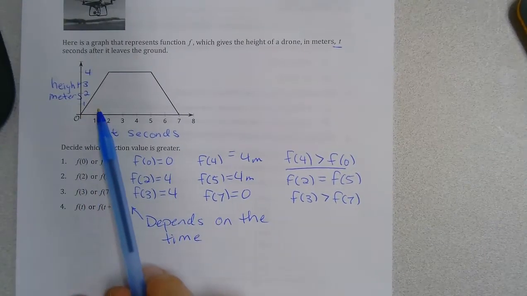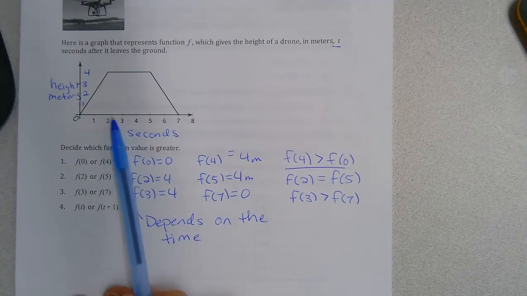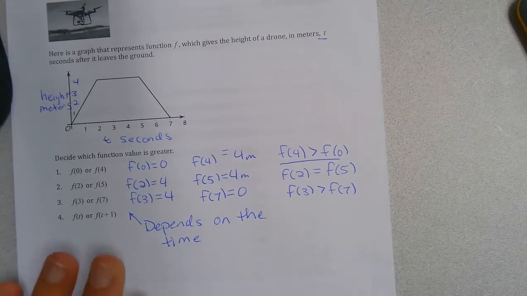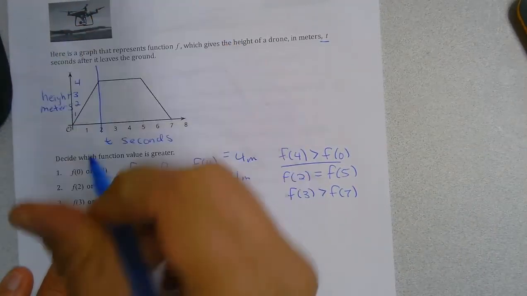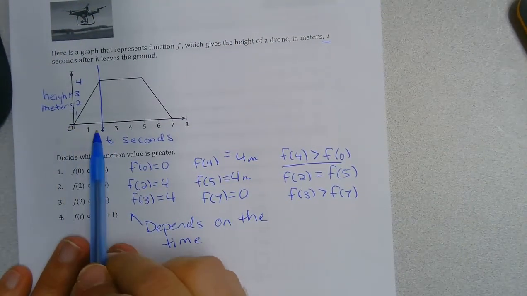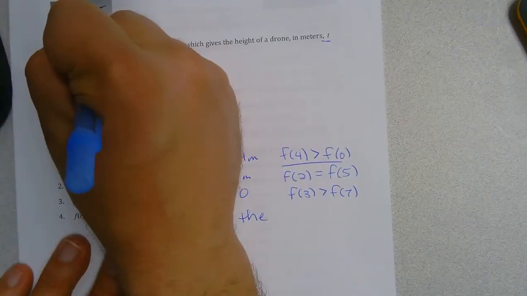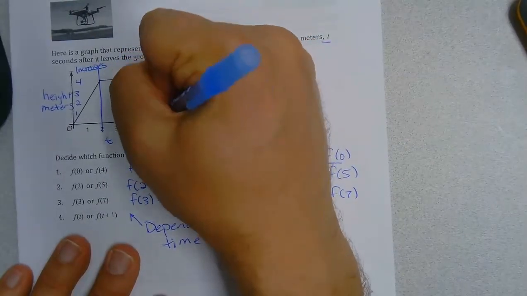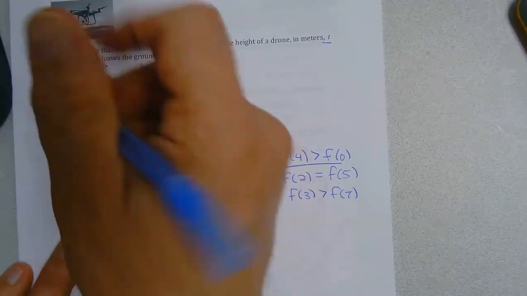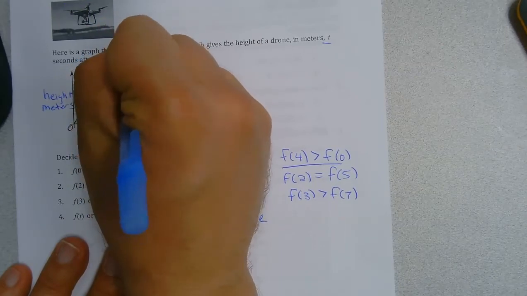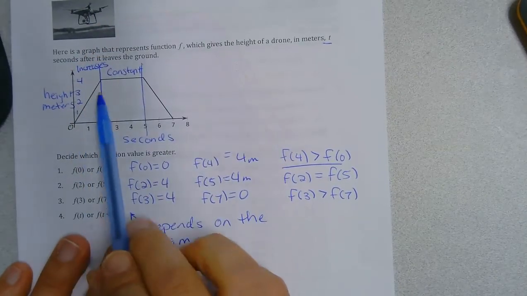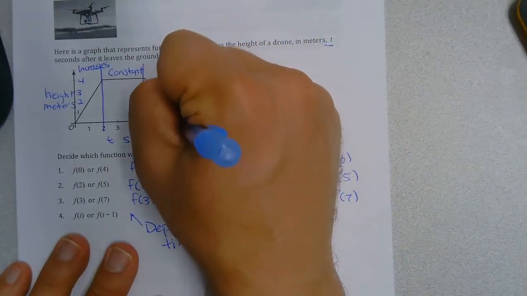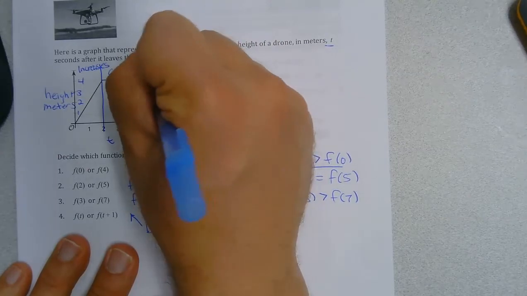That's because sometimes the function is increasing, sometimes the function is constant, and sometimes the function is decreasing. If you notice, on the interval from 0 to 2 seconds, it increases. From 2 to 5 seconds, the function is constant because the drone is just flying at 4 meters. And from 5 to 7 seconds, the function decreases.